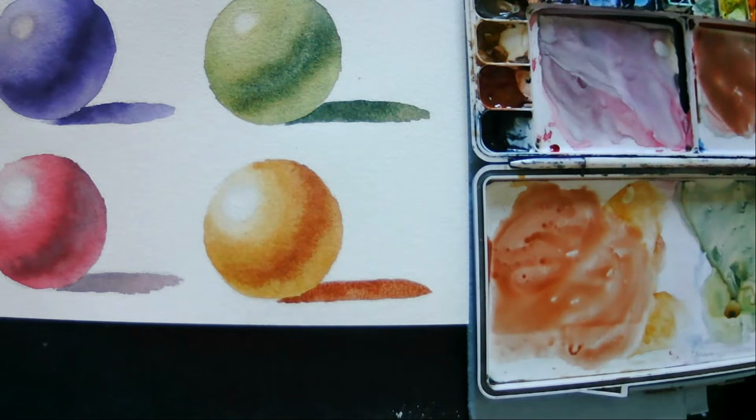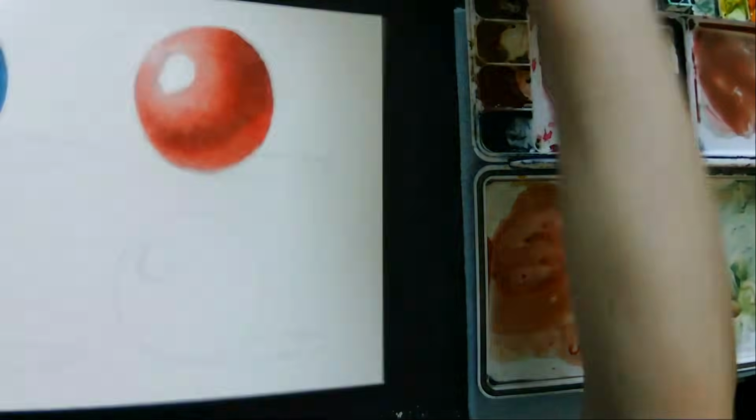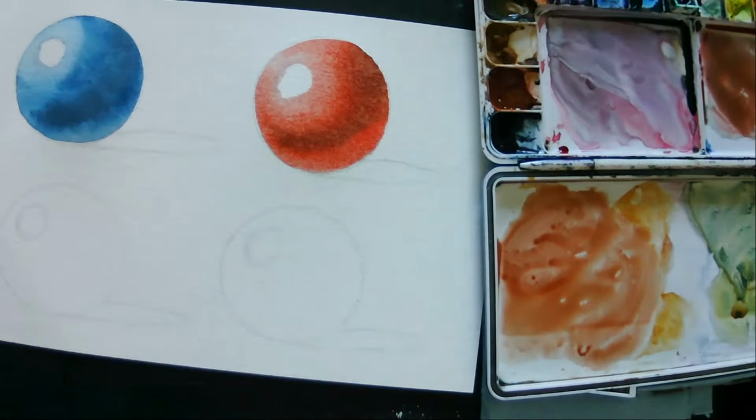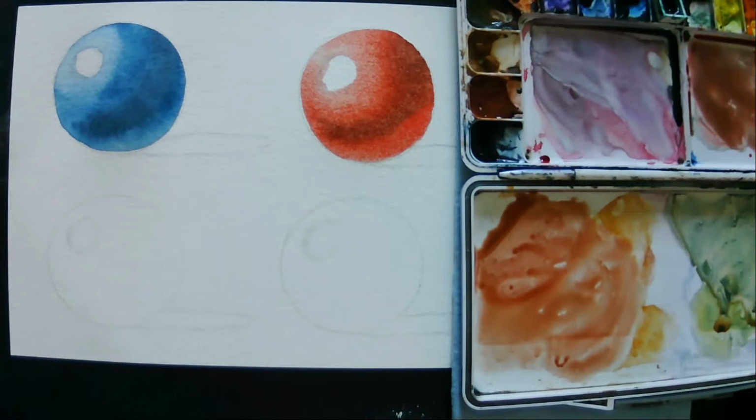Okay, so there's the sphere finished. These are all finished. So I'm gonna switch my sheet. Give me one sec, Mary. Orange is one of those colors that I never buy. I never have in my palette.